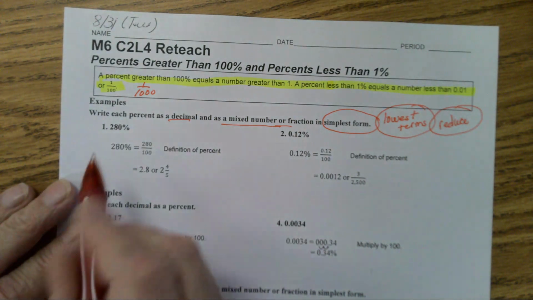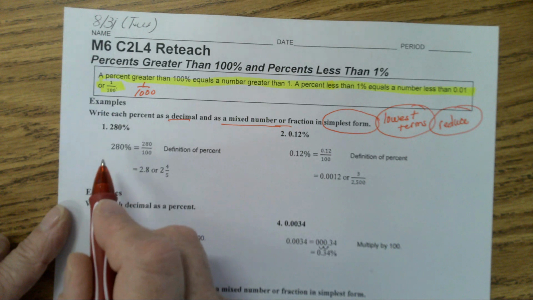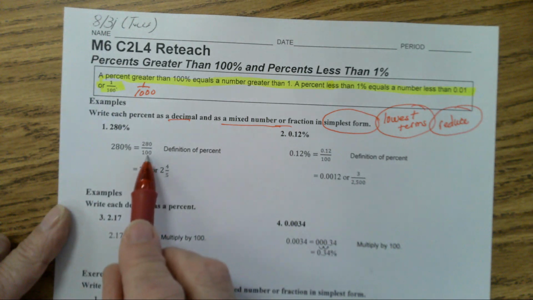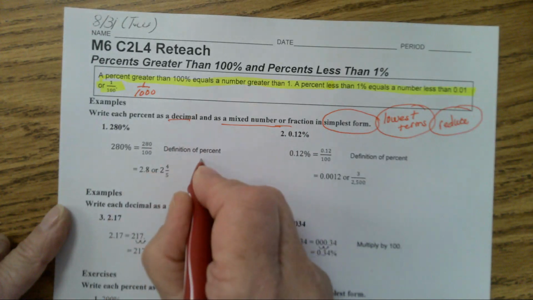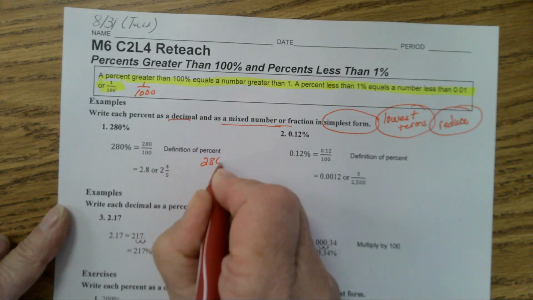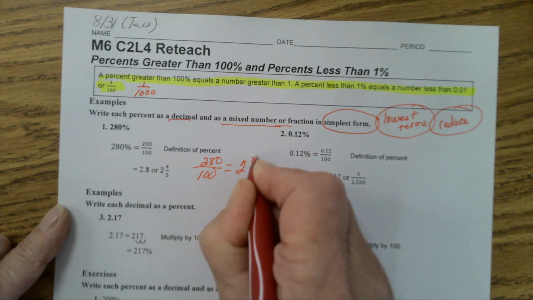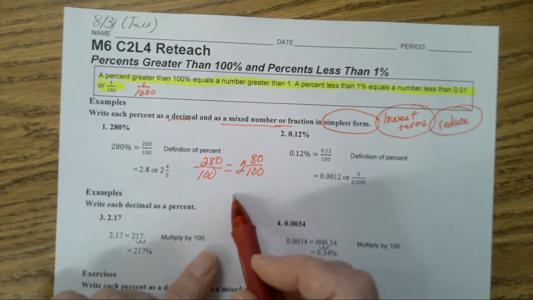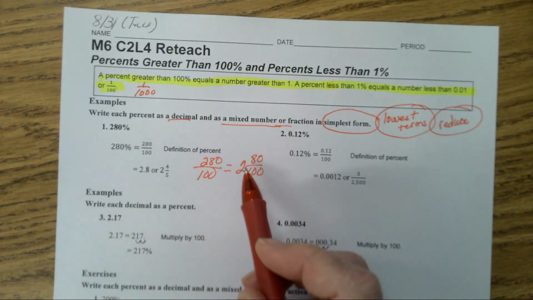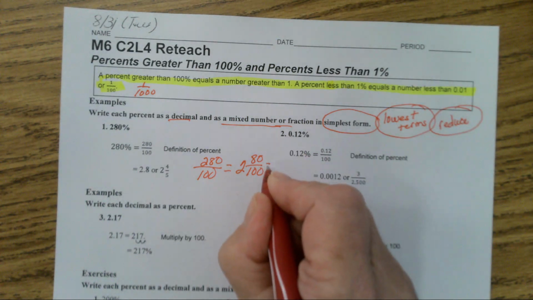Okay, 280%. Well, you all know percent means per 100. 280 over 100. Now, that will simplify. 280 over 100 equals 2 and 80 hundredths. Does everyone see how I got that? How many 100s are in 280? 2. How many are left over? 80. Now, that will simplify again.